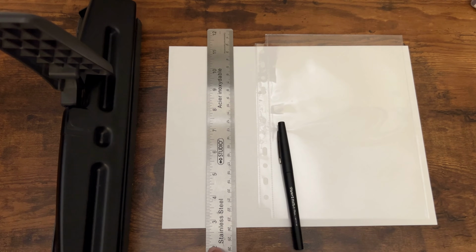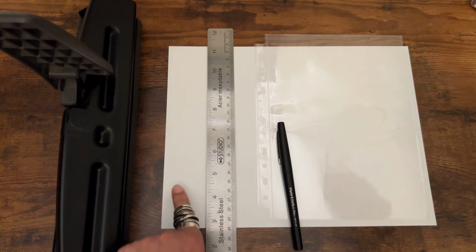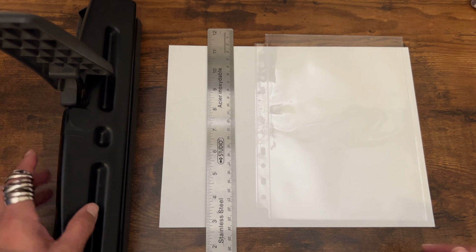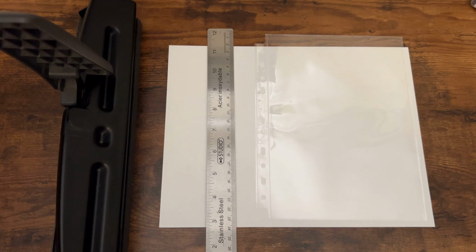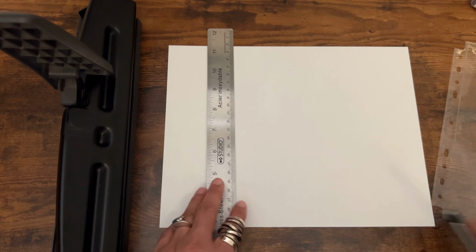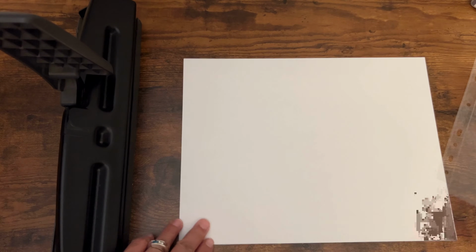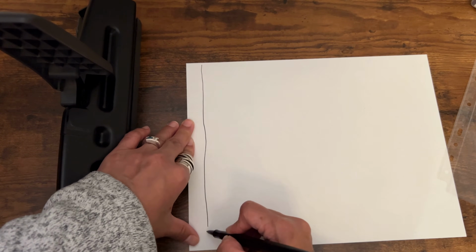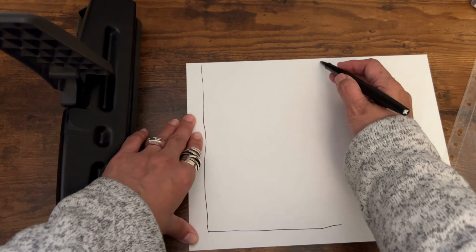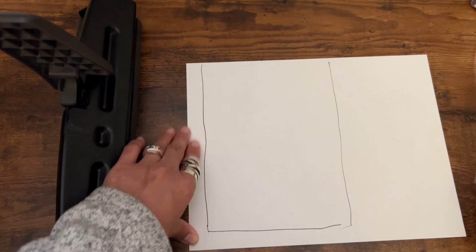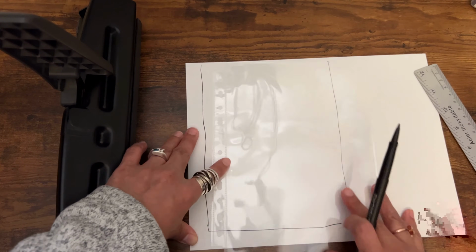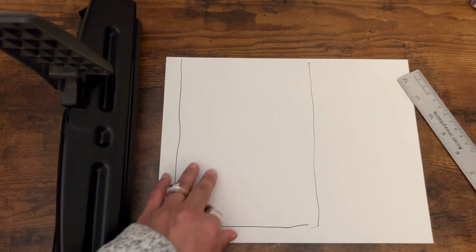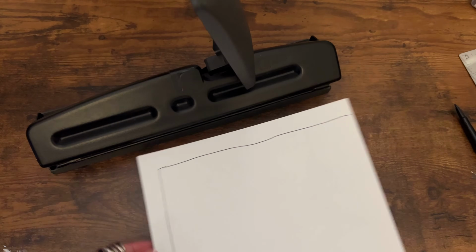With a ruler, a white piece of paper, a Prism Platinum pocket page, a pen, and a hole puncher, I'm going to do some measuring on how I'm going to position our image into a template that I'm going to show you later on. So I'm thinking that the image will sit like so, which is this. It's going to be like this. Look at that template. So first thing I'm going to do is make a hole punch.